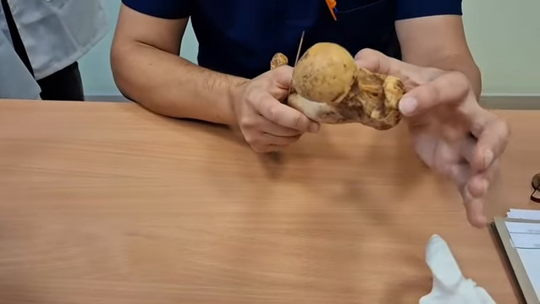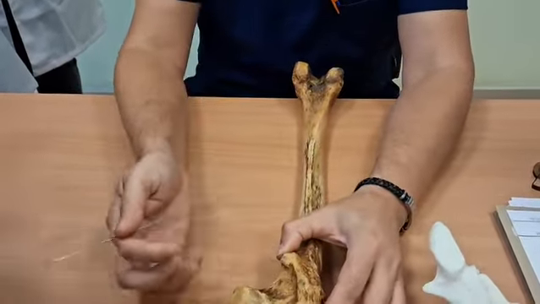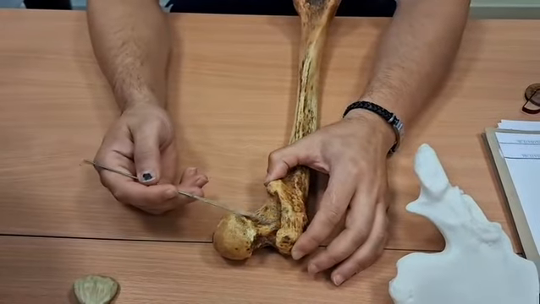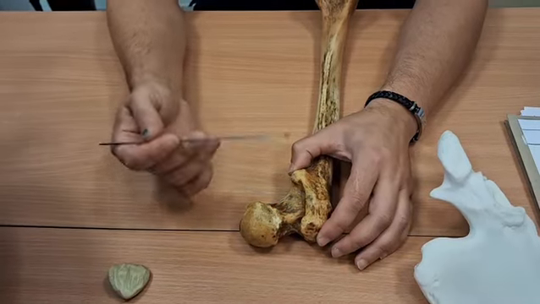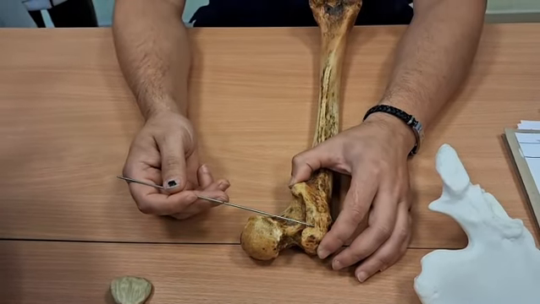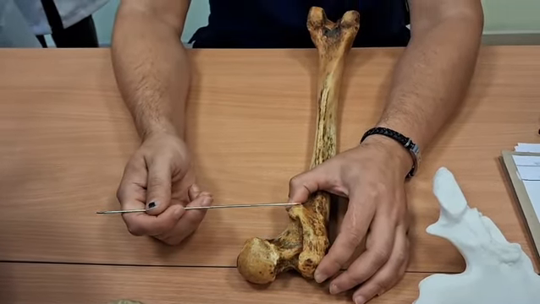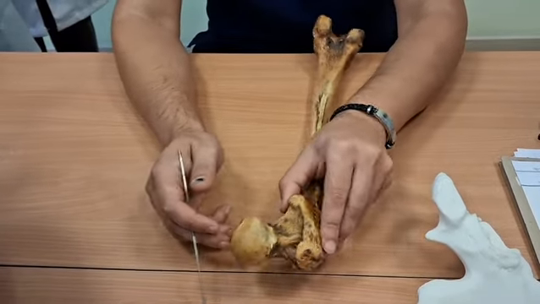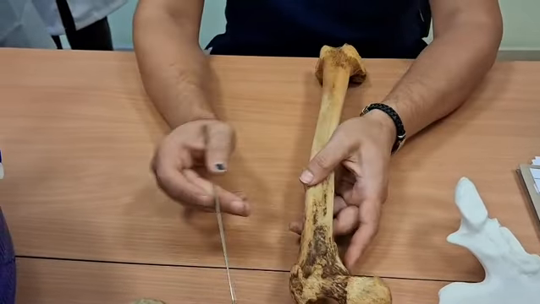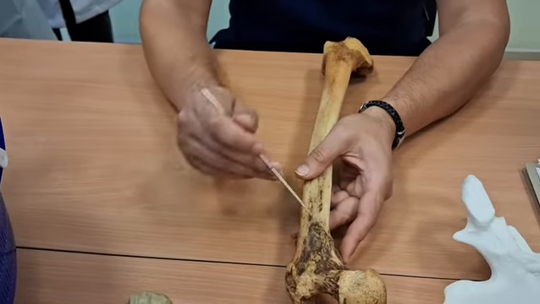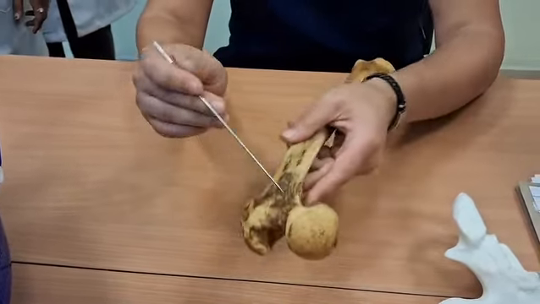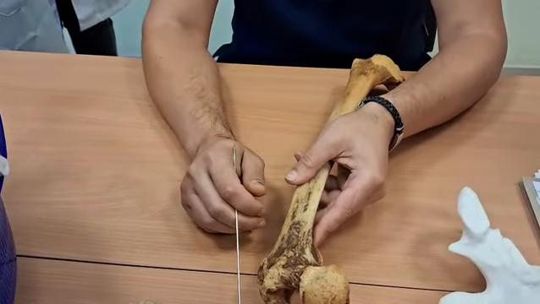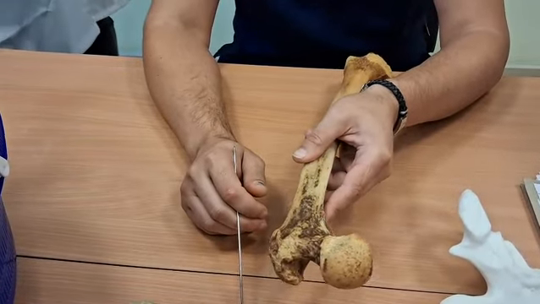Two trochanters connect with one another on the posterior surface of the bone by the crista intertrochanterica, the crest which is between the two trochanters. But on the anterior aspect, these two trochanters are connected by a line, which is not as visible as the crest. It is called linea intertrochanterica, the intertrochanteric line.